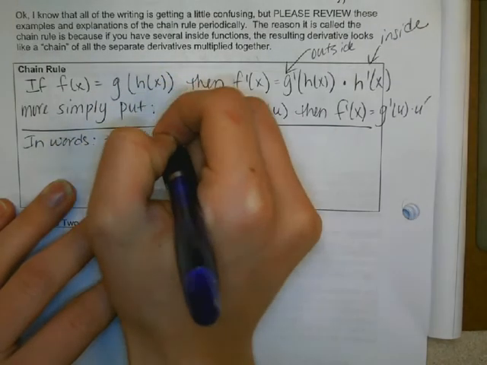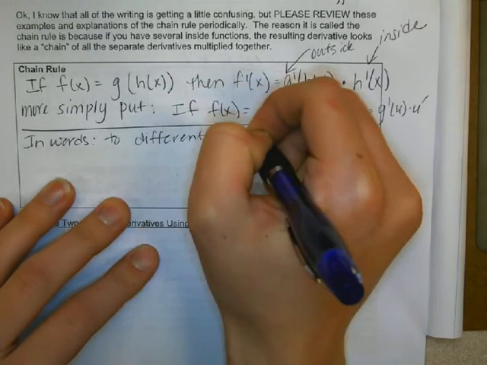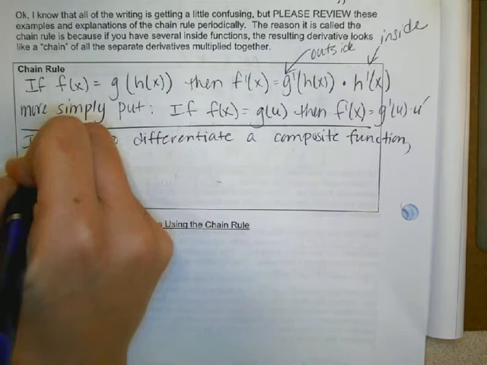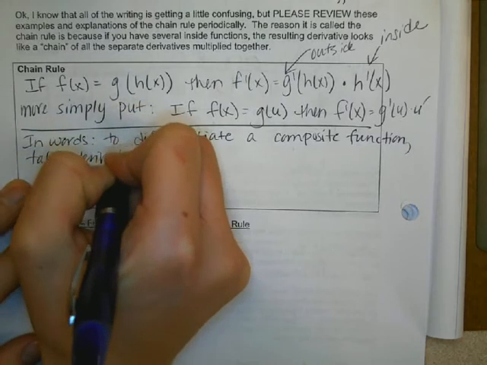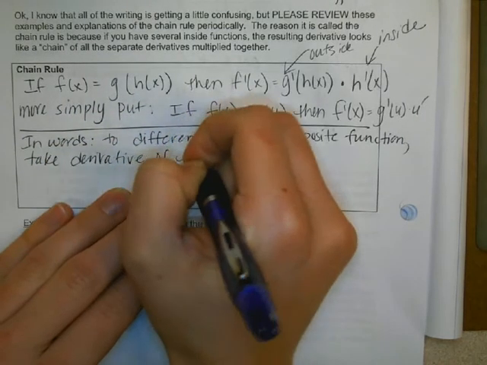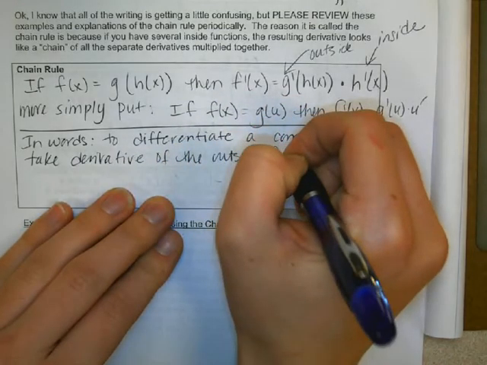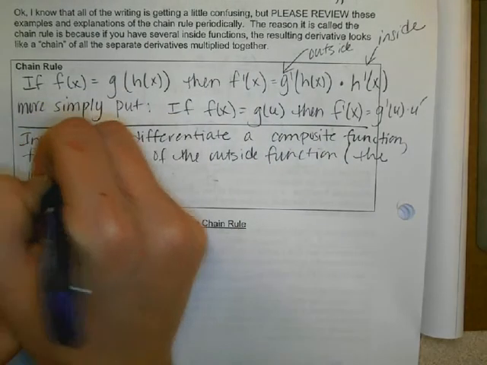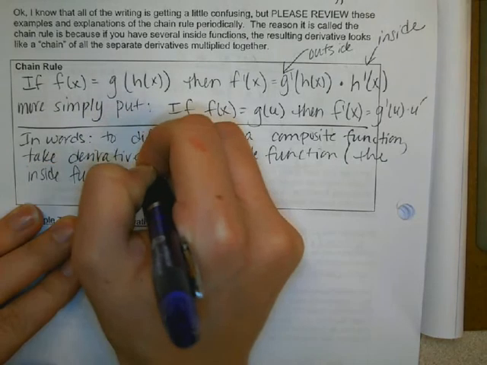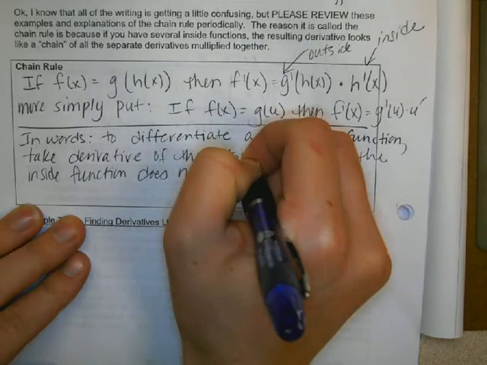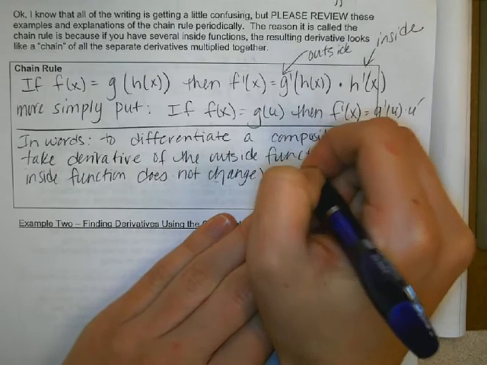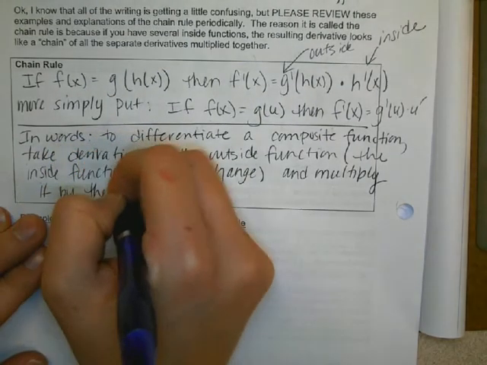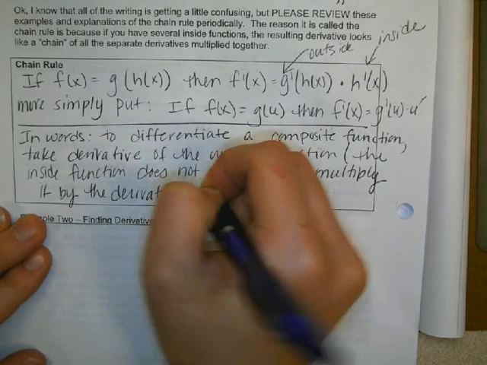To differentiate a composite function, take the derivative of the outside function, and then in parentheses, the inside function does not change, and multiply it by the derivative of the inside function.